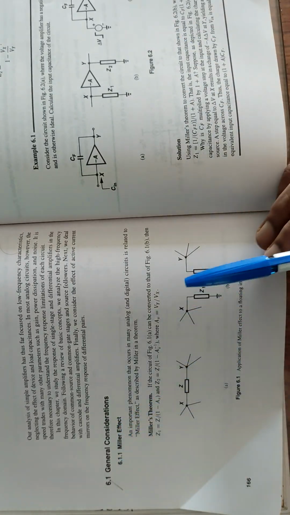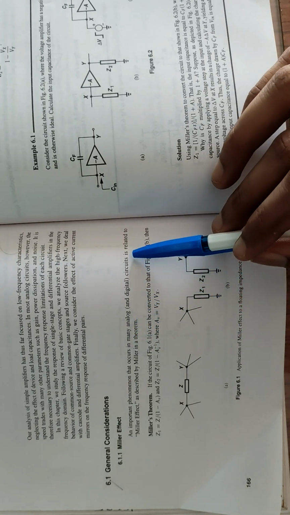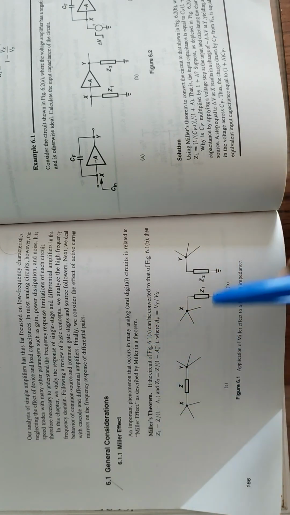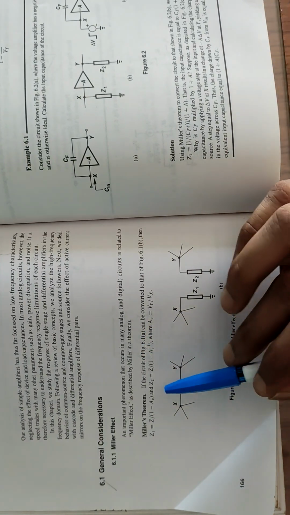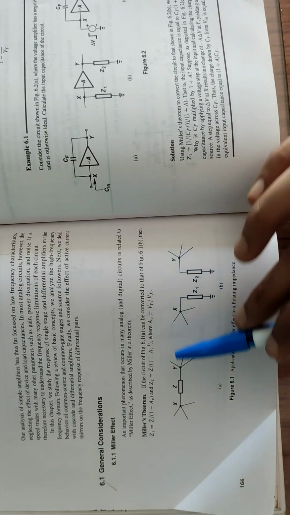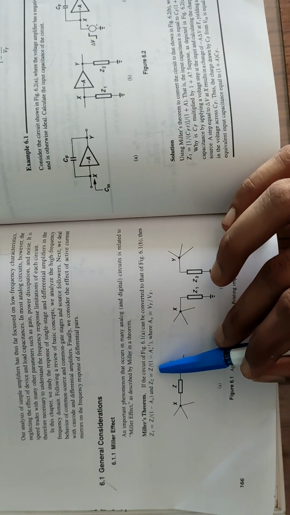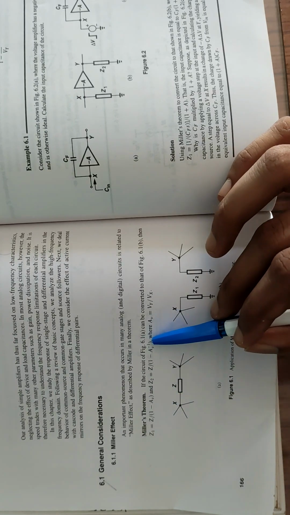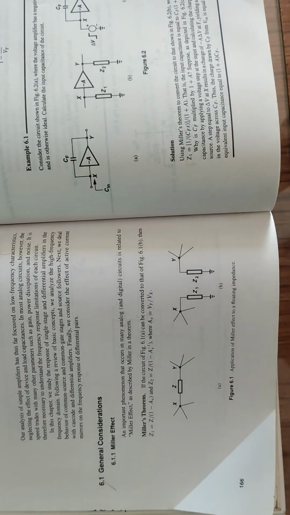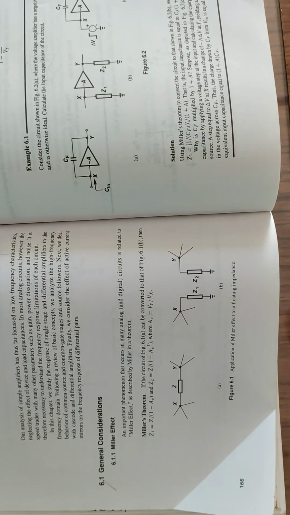General considerations: Miller effect. An important phenomenon that occurs in many analog and digital circuits is related to Miller effect, as described by Miller in a theorem. Miller's theorem: if the circuit of figure A can be converted to that of figure B, then Z1 is equal to Z/(1 - Av) and Z2 is equal to Z/(1 - Av^-1), where Av = Vy/Vx. Figure: application of Miller effect to a floating impedance.